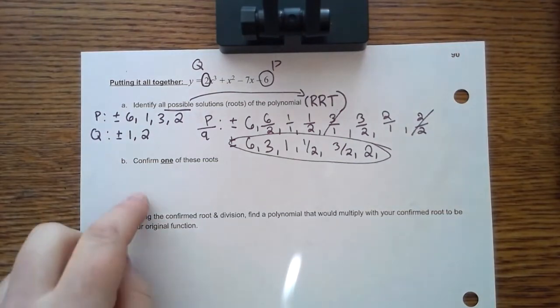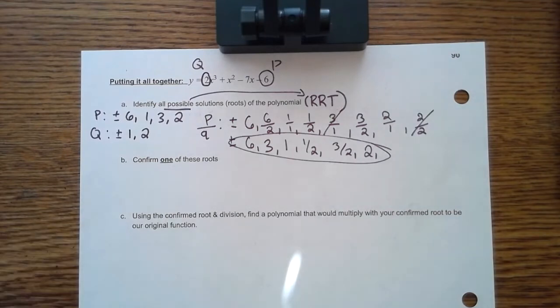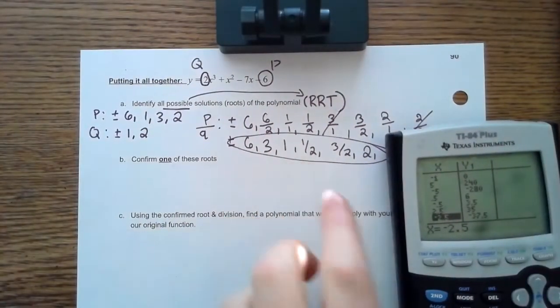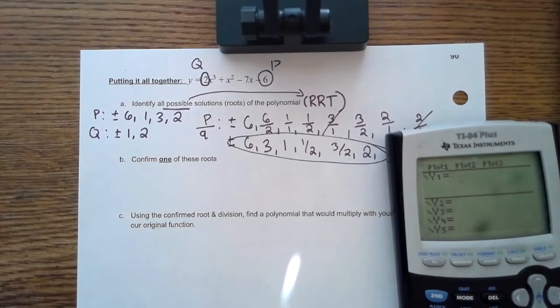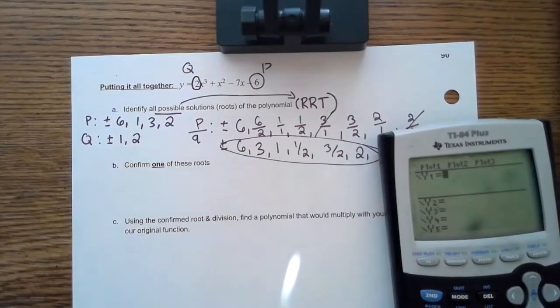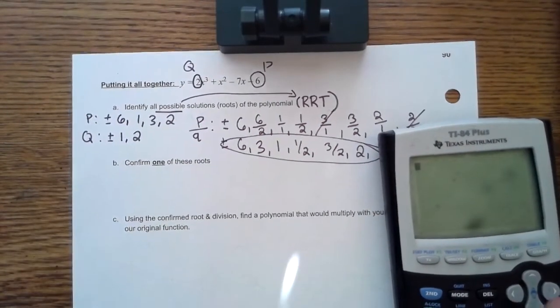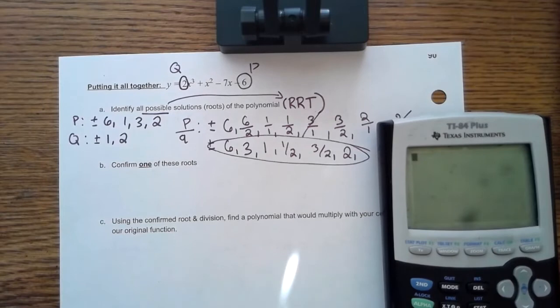Okay, so now it says confirm one of these roots. So it's saying grab your calculator and start plugging these in. So guys, here's a trick. I always start at 1 and -1, and then I'll go to like 2, -2, but it should be either 1 or -1 with the ones that we give you. So let's try -1 to start. I'll just do this not with my table, just in case you don't have a graphing calculator. And if you don't have a graphing calculator, do not worry, you guys. You got this.